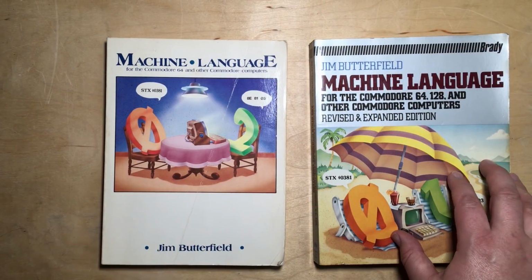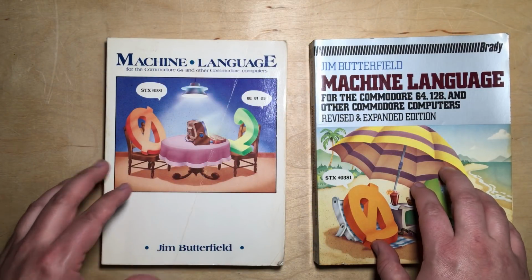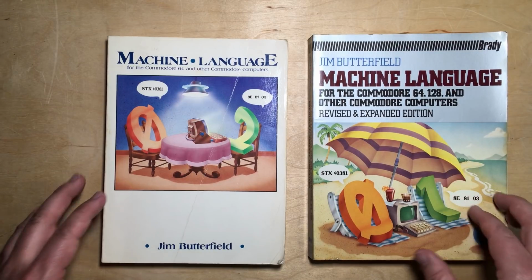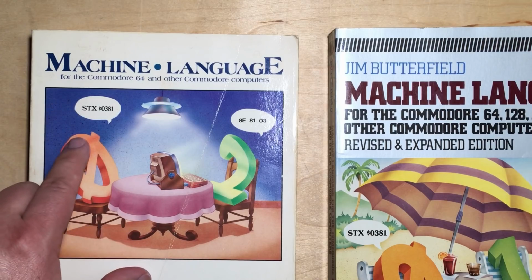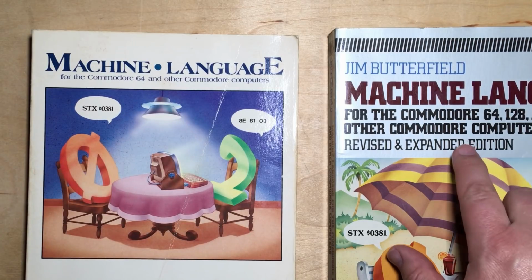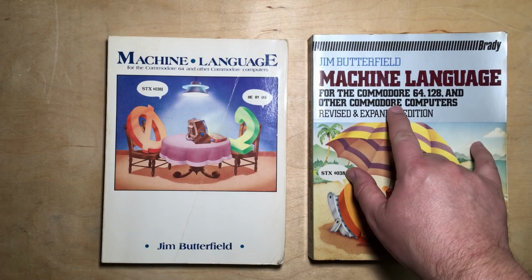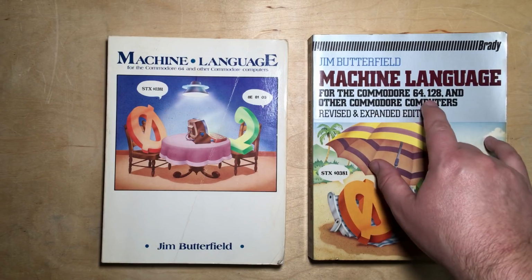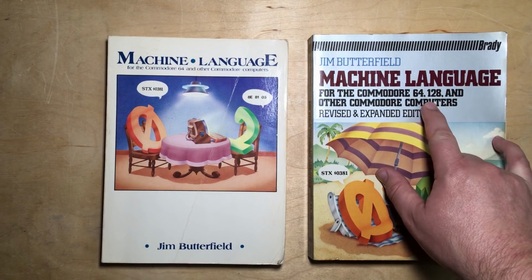Hi, it's Robin. Today I thought we'd take a look at Jim Butterfield's book, or books, Machine Language for the Commodore 64 and Other Commodore Computers.